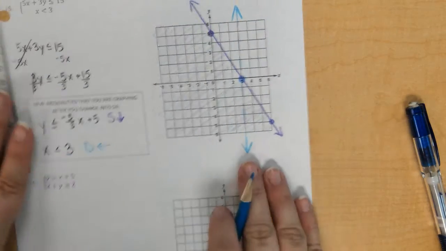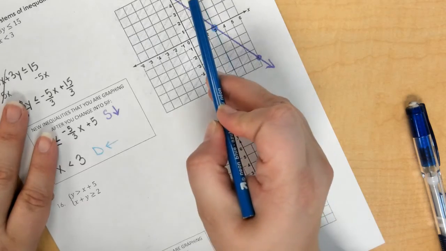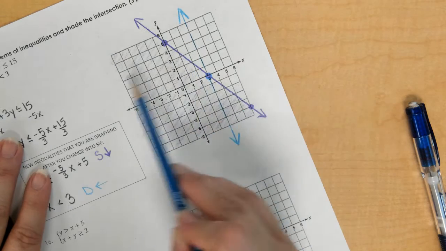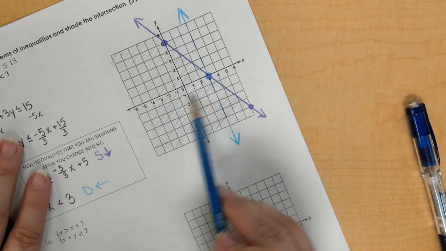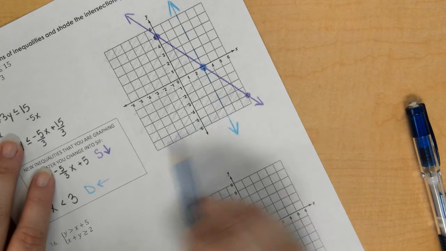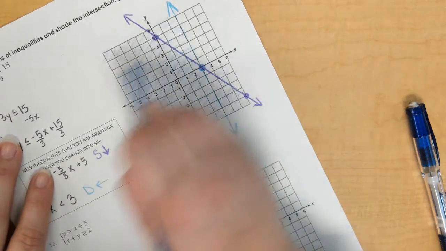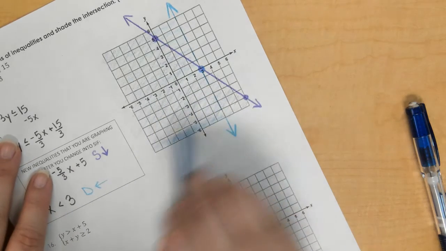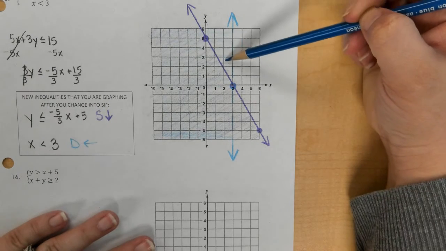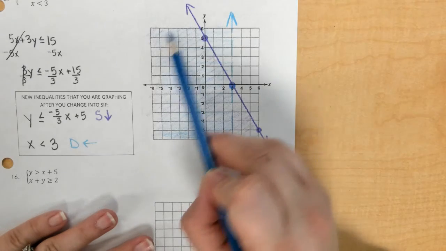Okay, so then if I am shading to the left, this entire side gets shaded. Shade lightly. So I see that there's a little blue shade right here, and then this has both colors.